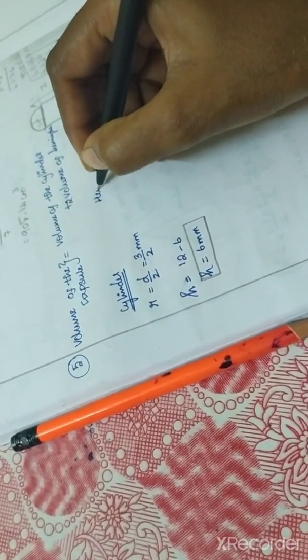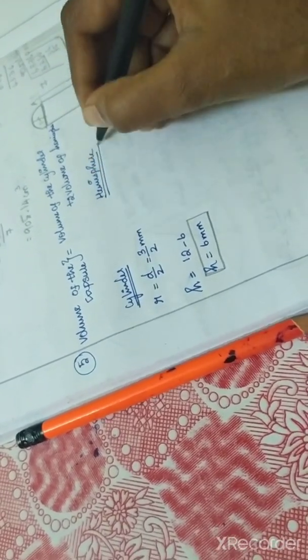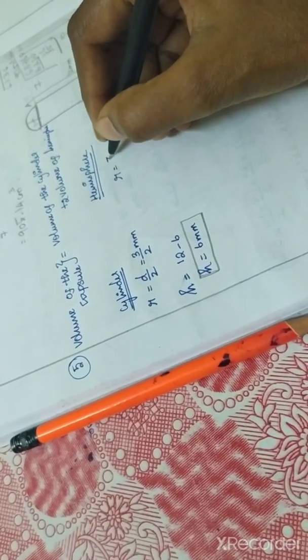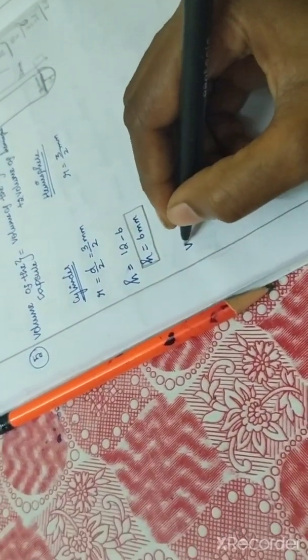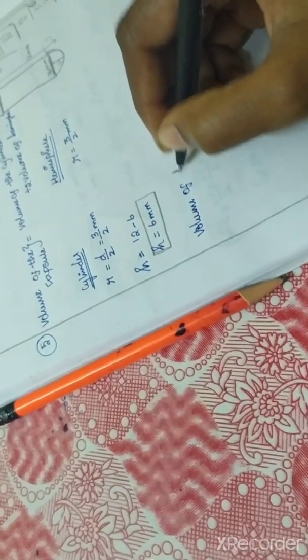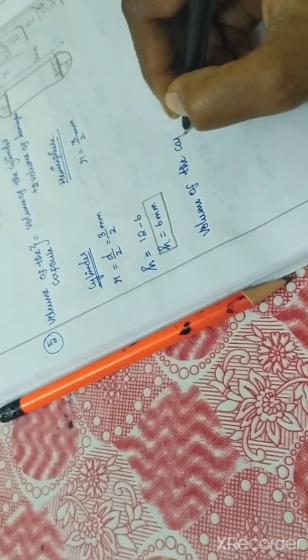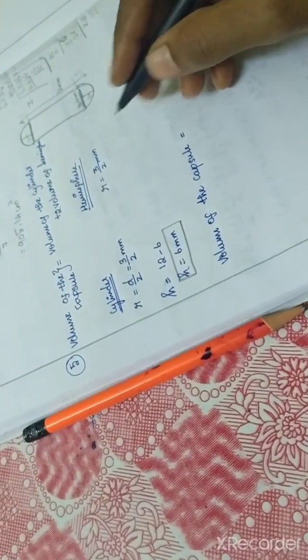And for the hemisphere, we know the radius equals 3 by 2 millimeter. So directly, what's the formula?